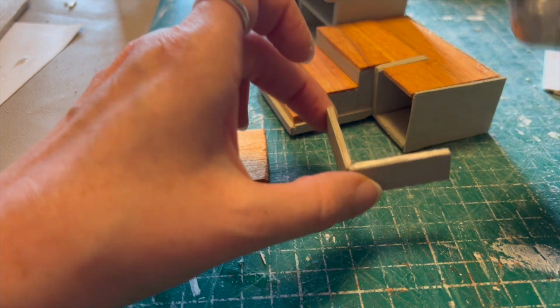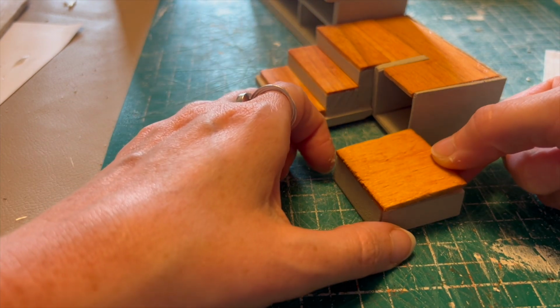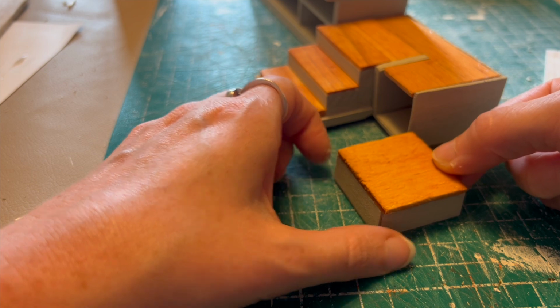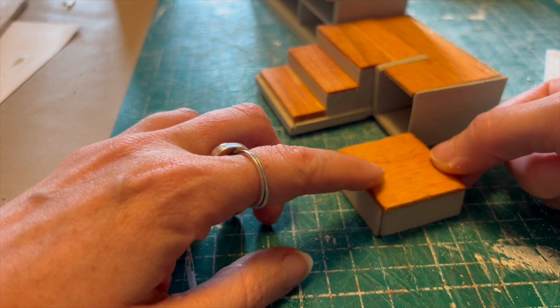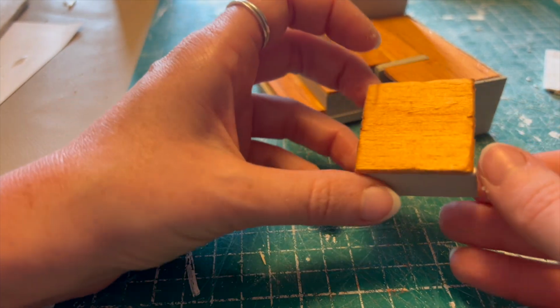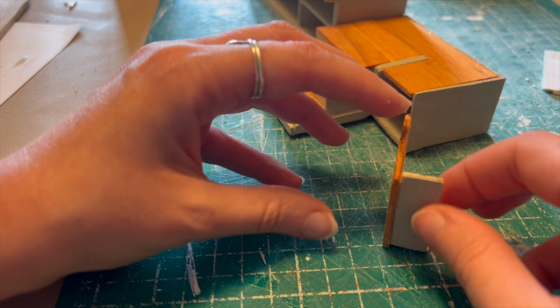I also glued the tiny little step down, and it was really nice to see it all coming together and taking shape, although I still didn't know at this point what the little area to the right of the steps was going to be.